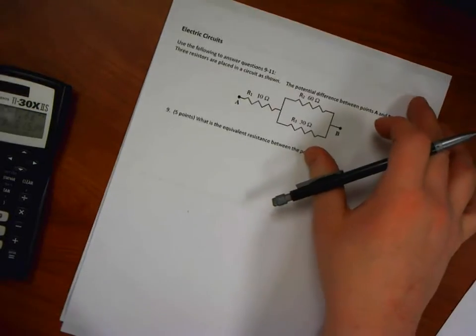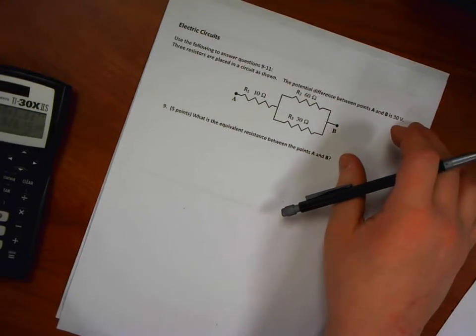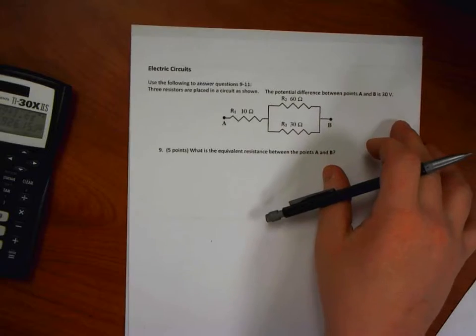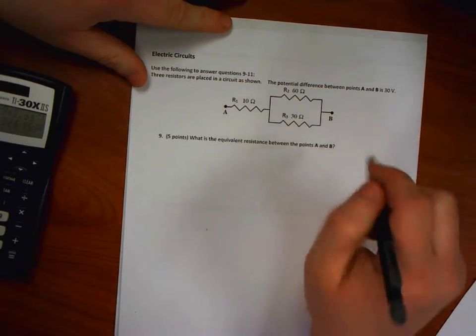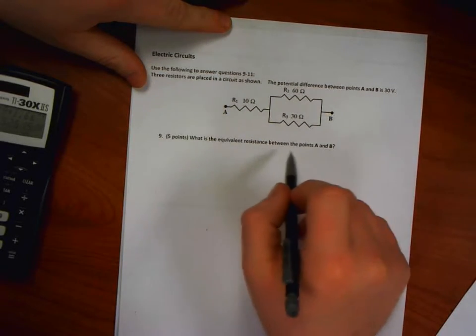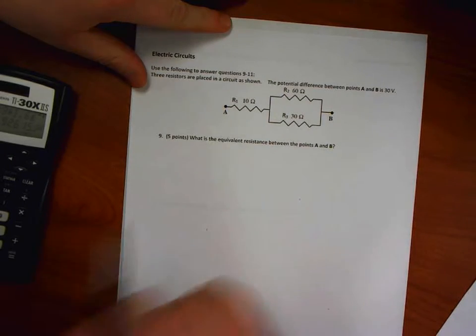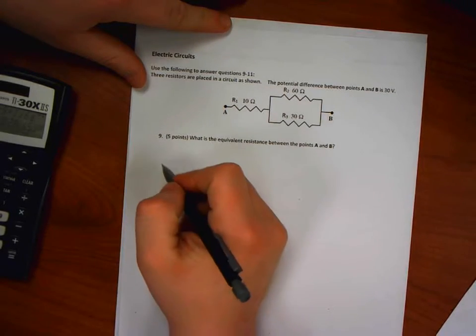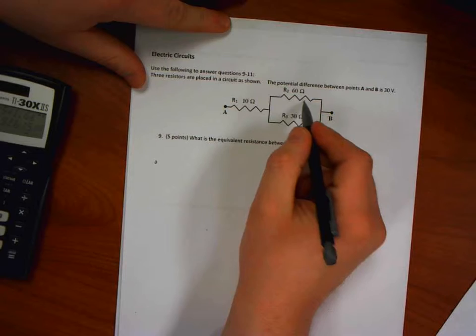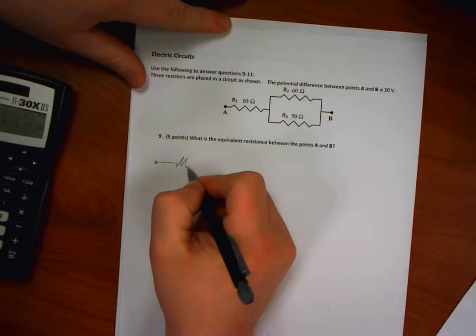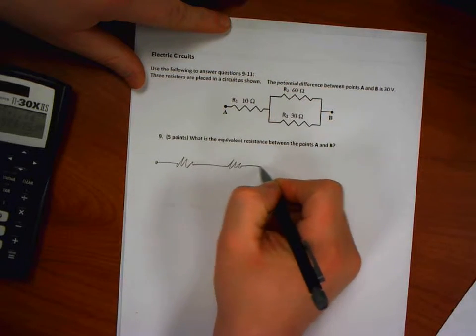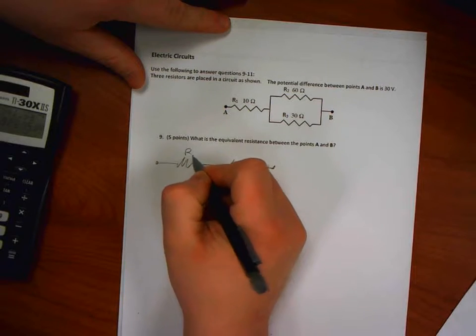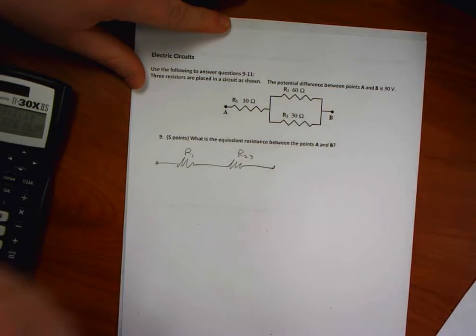All right. Three resistors are placed in the circuit as shown. The potential difference between points A and B is 30 volts. What is the equivalent resistance between points A and B? Well, first thing we need to do is combine these two resistors, where this is R1 and this is R23.